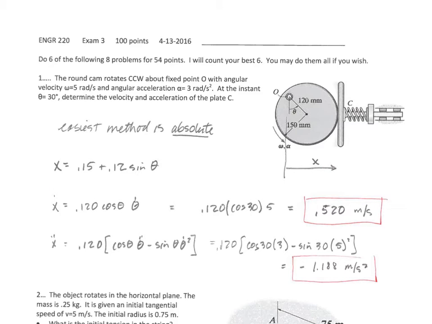Then we have to take the time derivative twice to get the speed and then the acceleration. And then when we plug these numbers into our equations, we get those two answers: 0.52 meters per second in the positive direction, but it's actually slowing down at this point, so I'm getting a negative 1.18 meters per second squared for the acceleration.